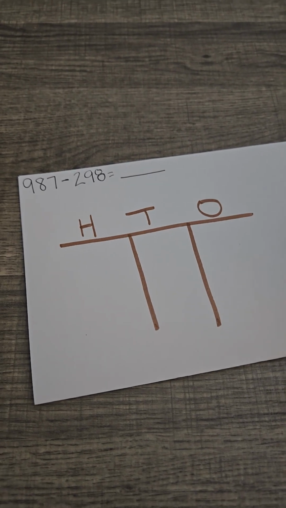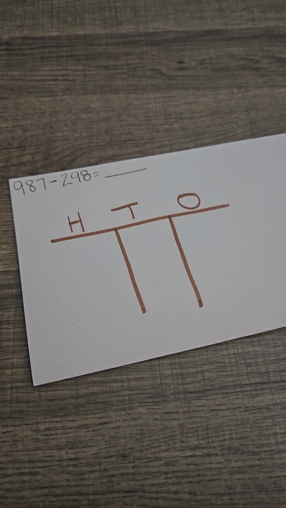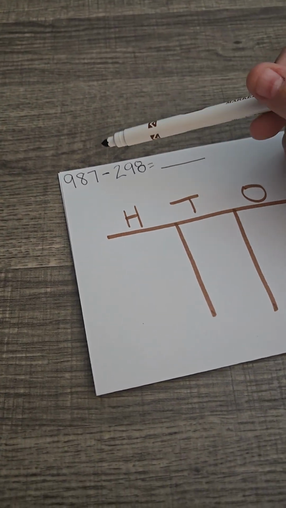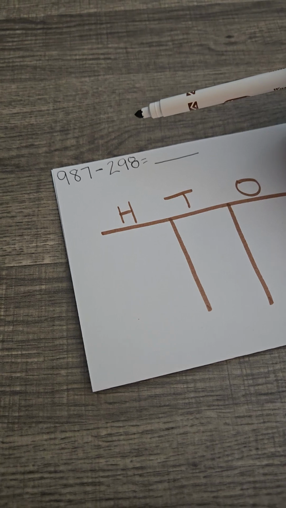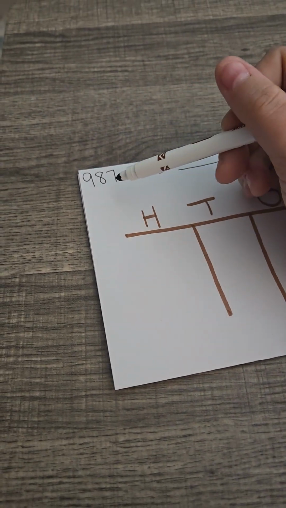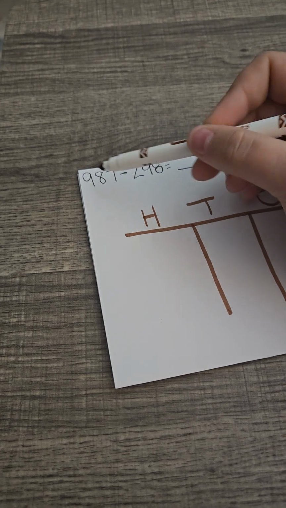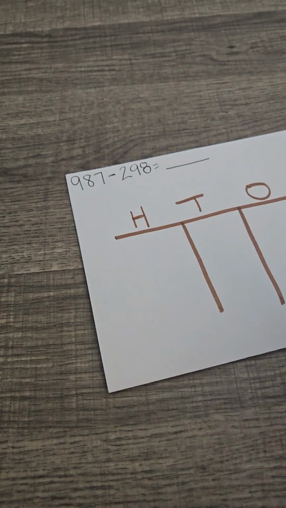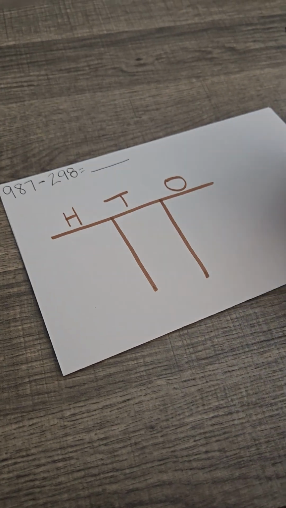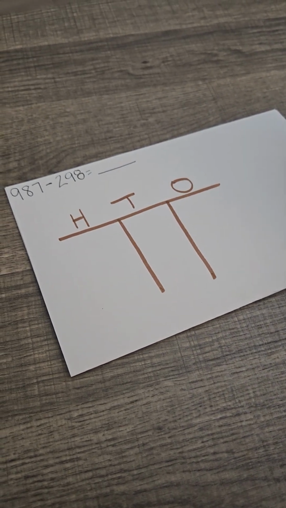Okay, so now that I've shown you addition, I'm also going to show you subtraction. So in subtraction, we are taking away. When we set this up, we're going to draw the first number. So the first number is going to be 987. We are going to use the same type of picture. So I'm going to skip ahead to that so you don't have to watch me count it.